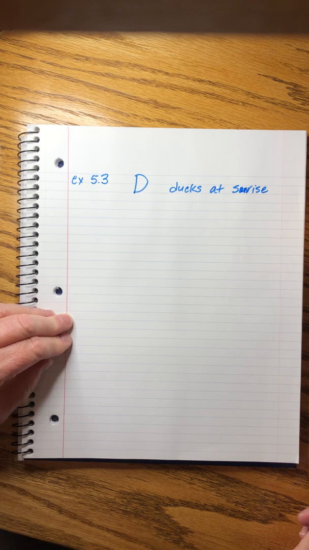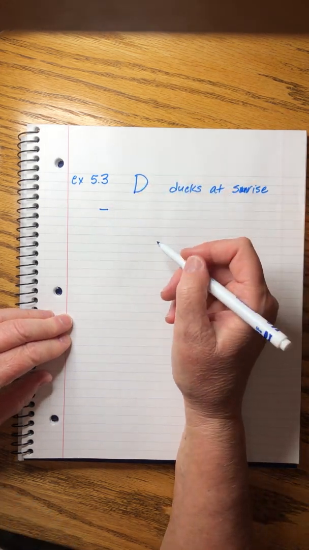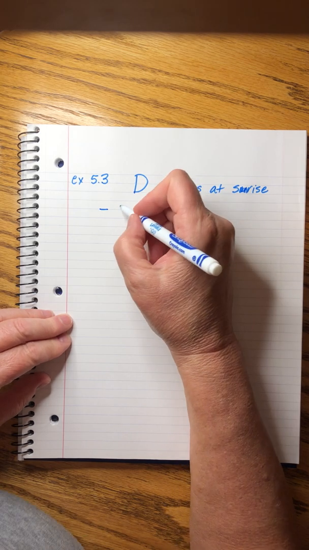Cool. Then 425 ducks flew away. Okay, so however many there were to start with, some left. They flew away. 425.